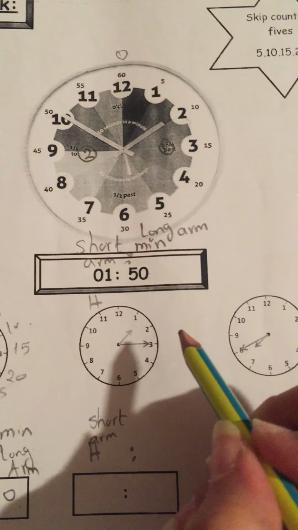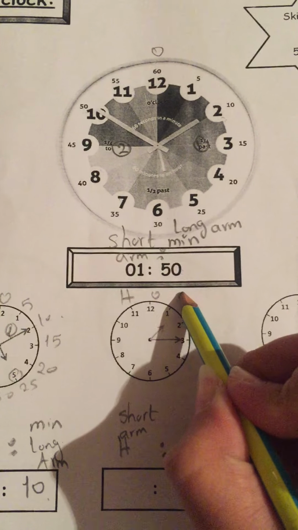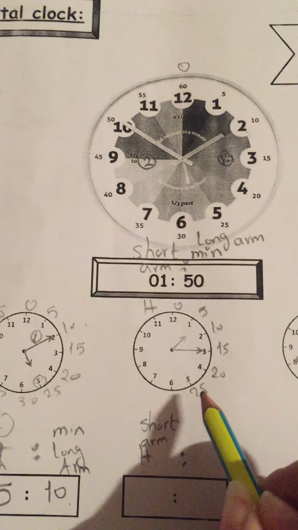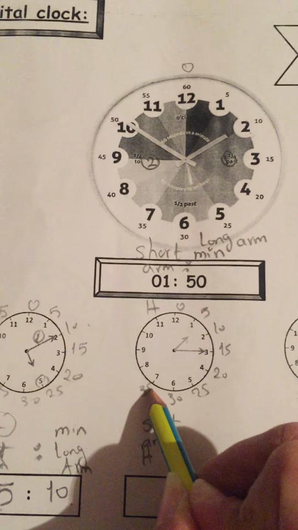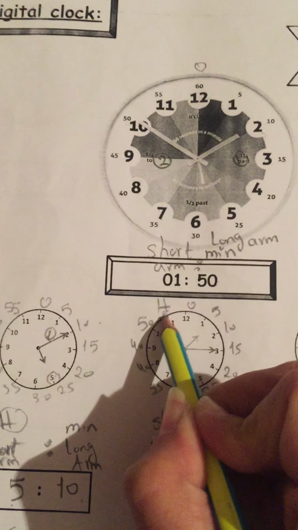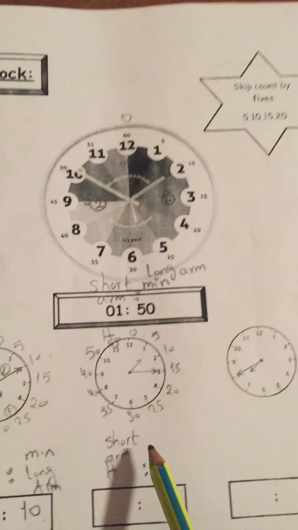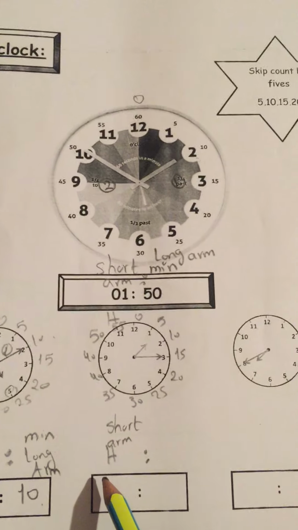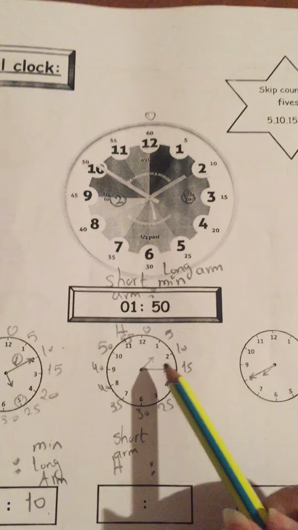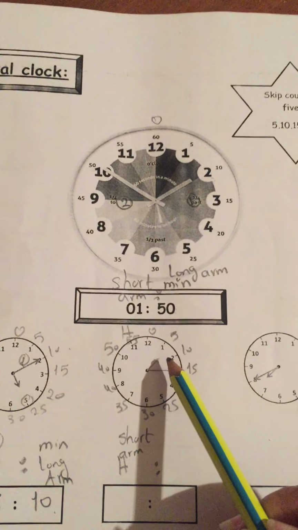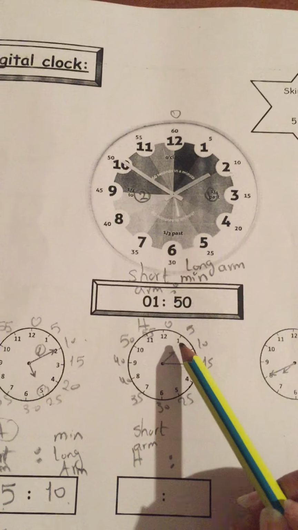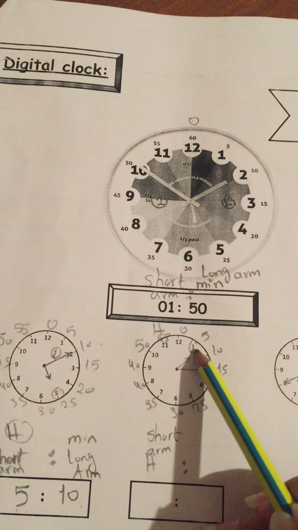Let's first put the minutes: 0, 5, 10, 15, 20, 25, 30, 35, 40, 45, 50, and then 55. So the short arm, which points to the hours, refers to 1. Shall I take 1 or 5? The short arm can catch only the near numbers. What is near here, 1 or 5? It's 1.